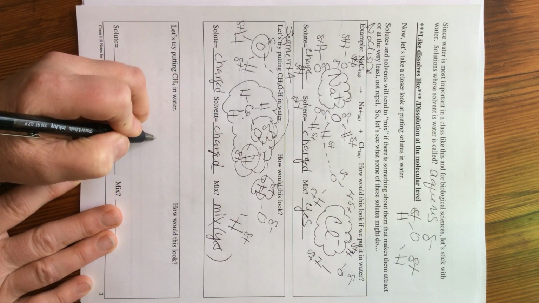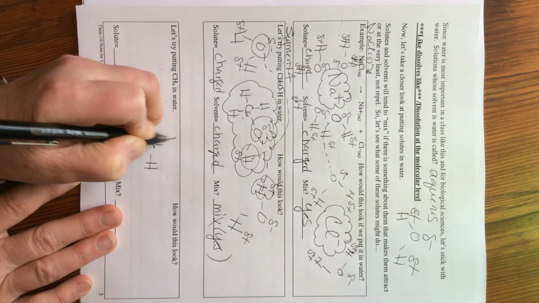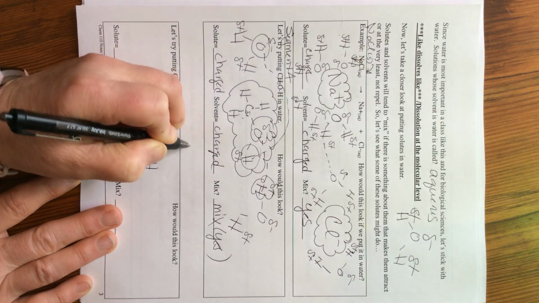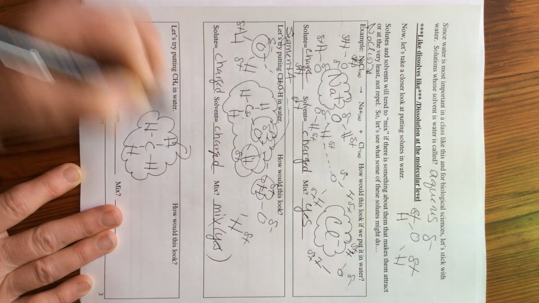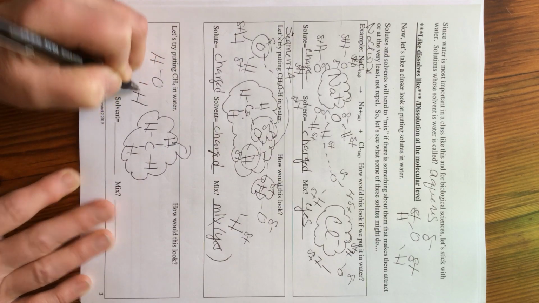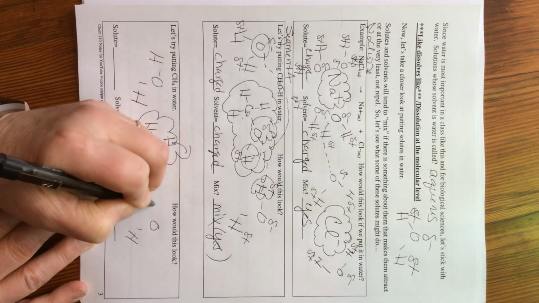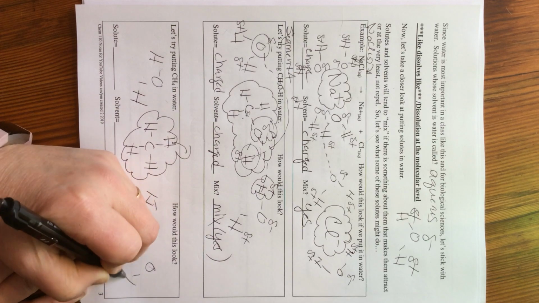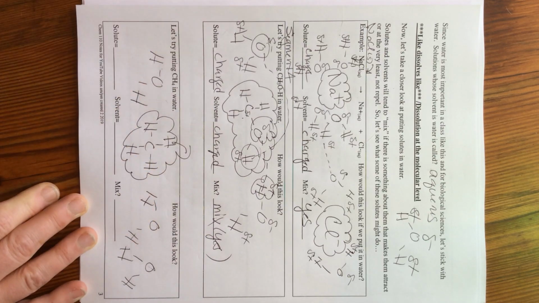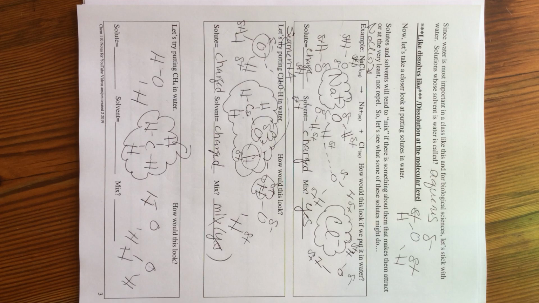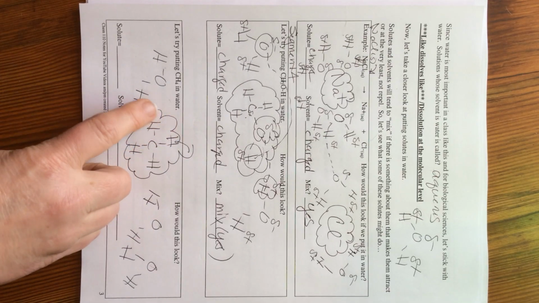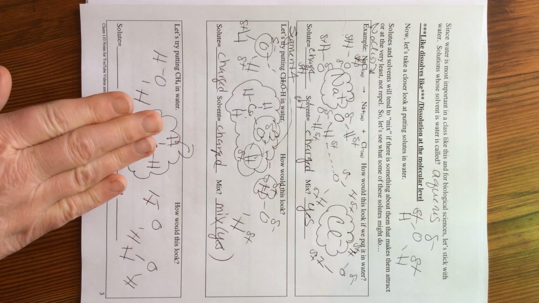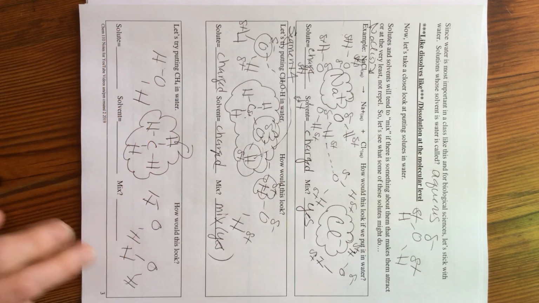Now, my CH4, if I try putting that in some water, I'm going to put just an extra water over here. The question is, where is the polarity? Where am I going to have some polar bonds in a polar molecule? Carbon-hydrogen is not polar, but our water is.